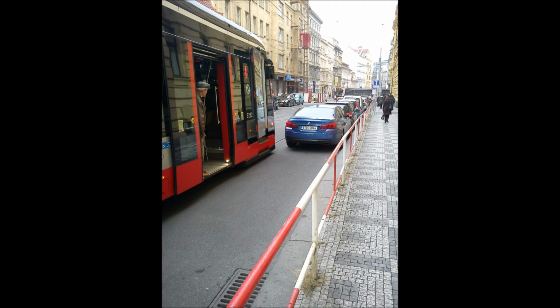Along the side of the pavement, which is the place where the people walk, there is a red and white railing, and this stops people walking out into the road and getting hit by trams. At the very bottom of the picture, next to the pavement, there is a metal grate, and this is called a storm drain, and this is for water to go into the storm drain when it rains very heavily, and it goes down into the sewers under the ground and gets taken away so the streets don't get flooded. So this is an inconsiderate BMW driver who is blocking the tram along the road in Prague.